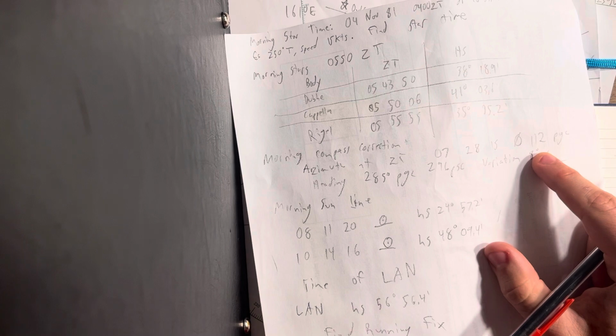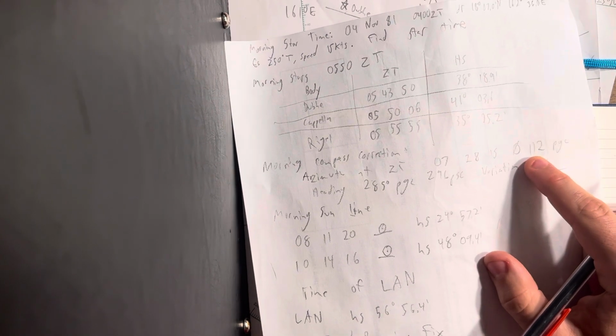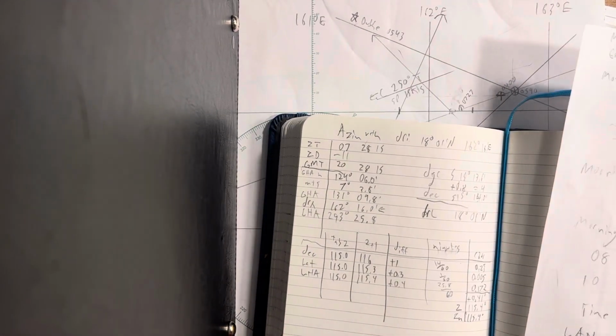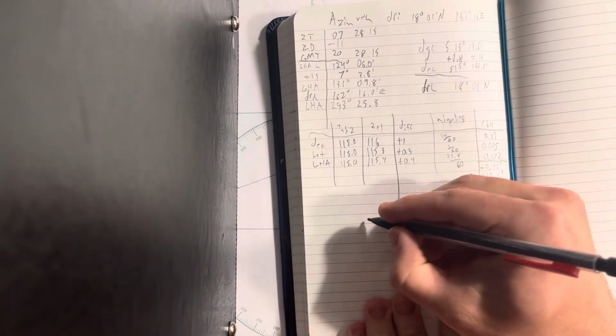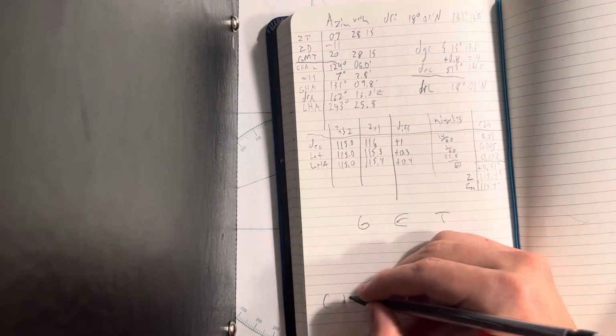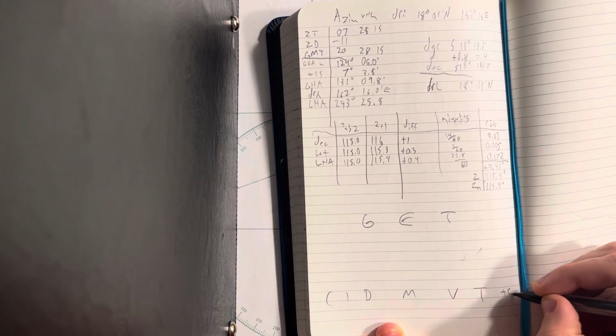We see in our problem, our morning compass correction had a bearing by gyro of 112 degrees. So we're going to set up our gyro and compass table.